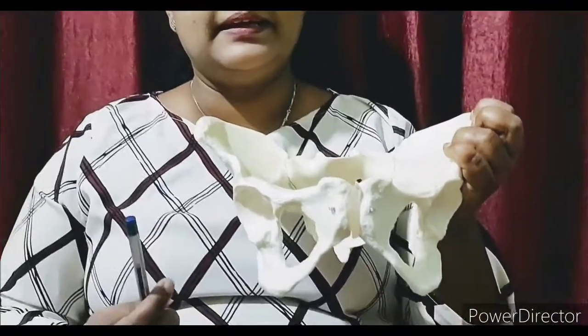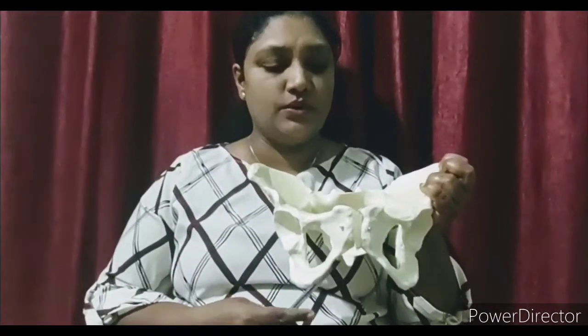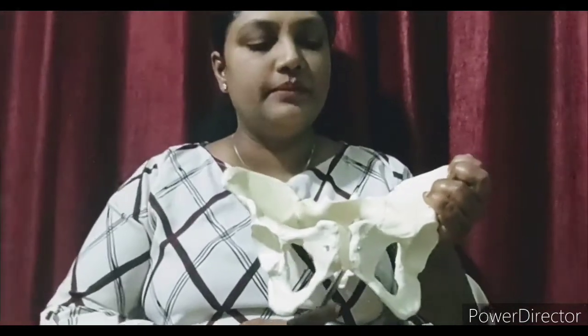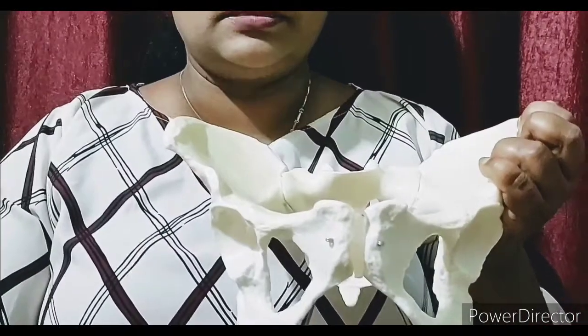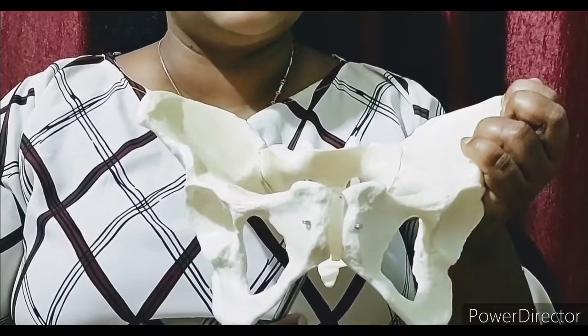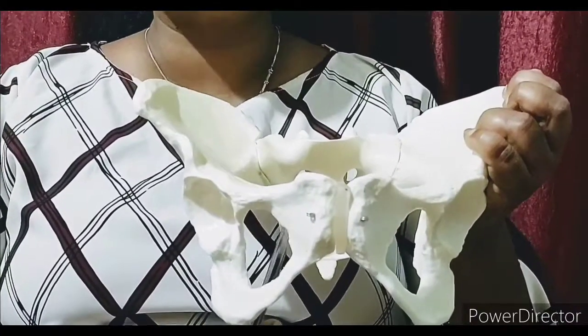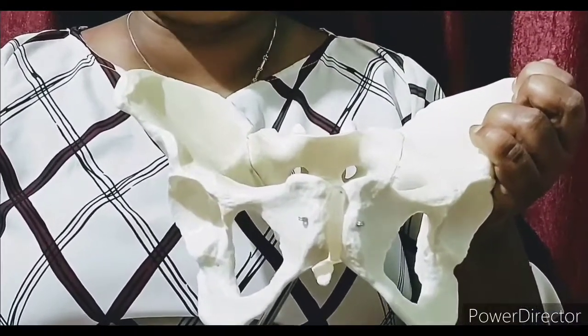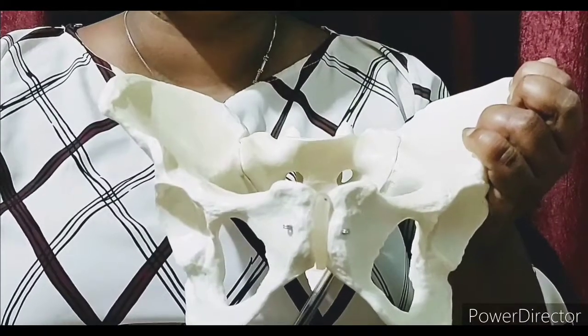Next we'll speak regarding the ligaments. As I said, similar names go for ligaments also. When we are speaking about ligaments, you cannot see them over here. It's not a bony prominence or bony structure. Ligaments are made up of fibrous tissue which keeps the joints together.